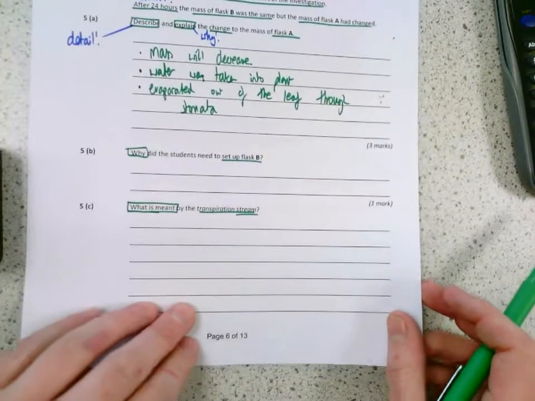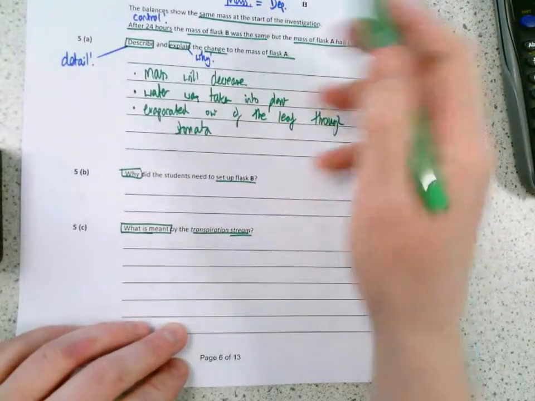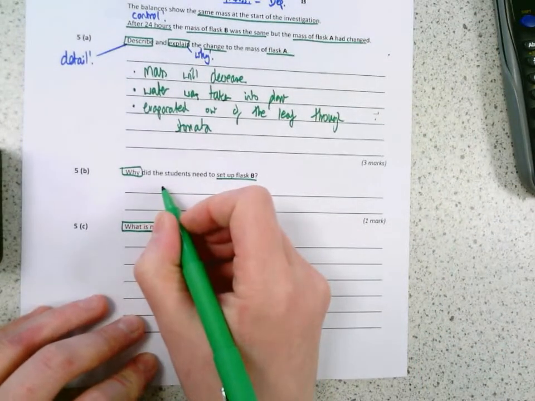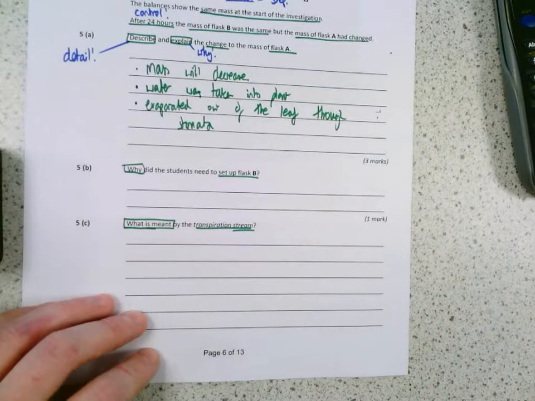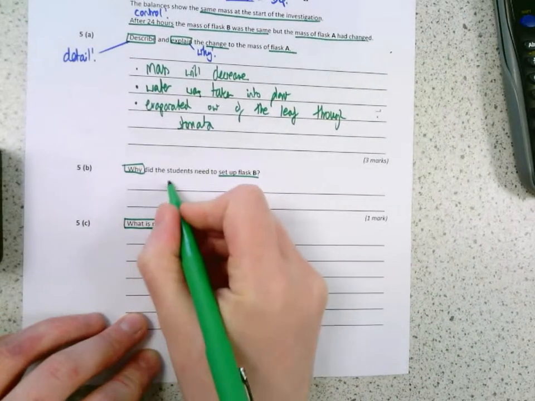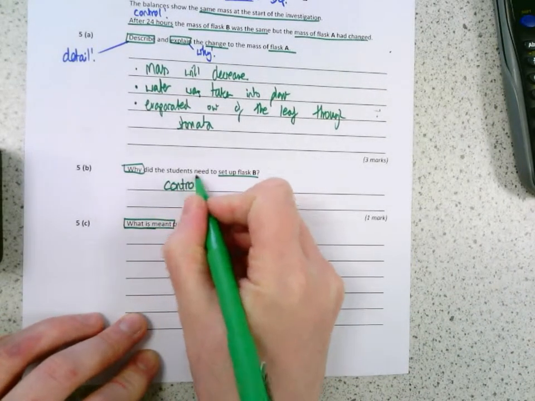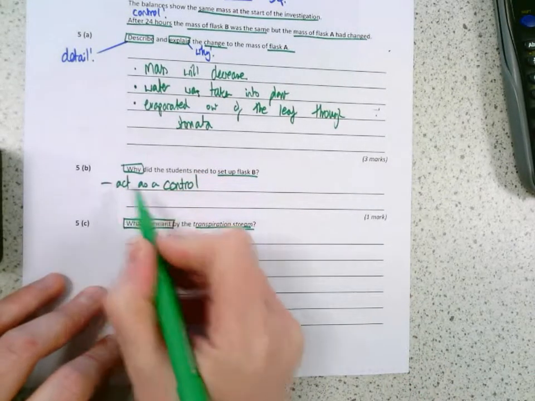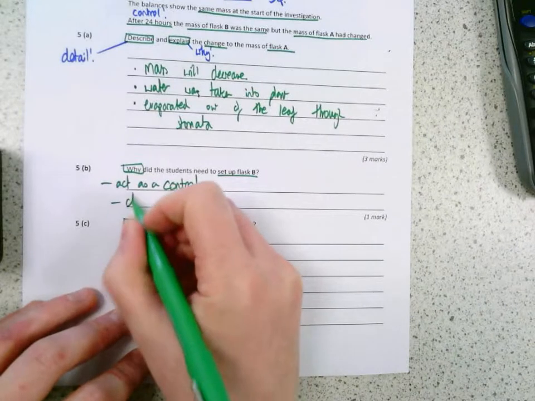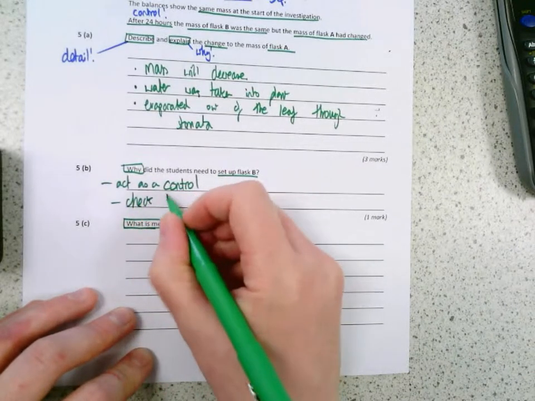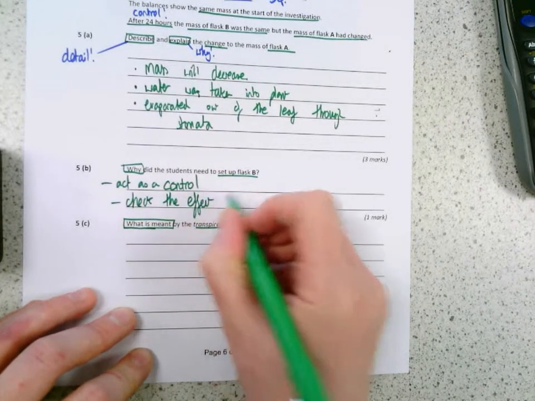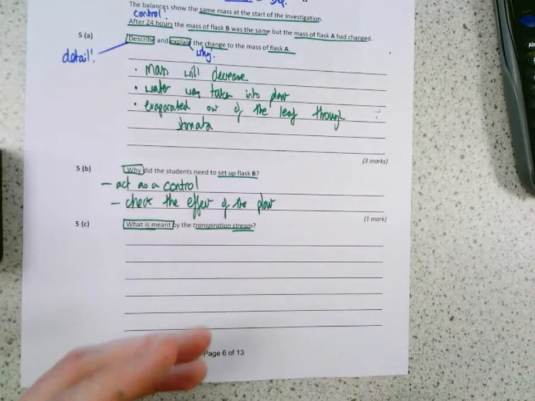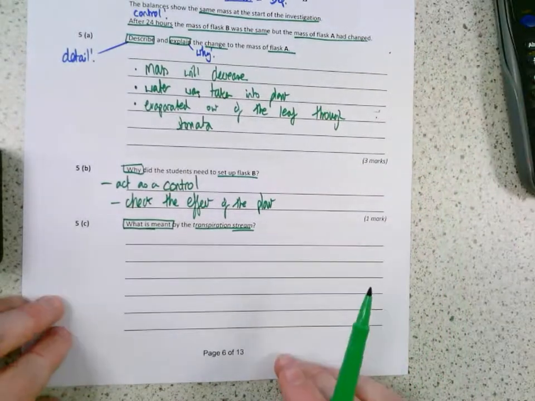Why did the student need to set up flask B? Whenever you've got something like this, where you haven't changed anything, it's called a control. Okay, it's called a control, so that will get you the mark. Act as a control. If you wanted to explain what the control is doing, it is to check the effect of the plant. It's proving that mass wouldn't be lost anyway.